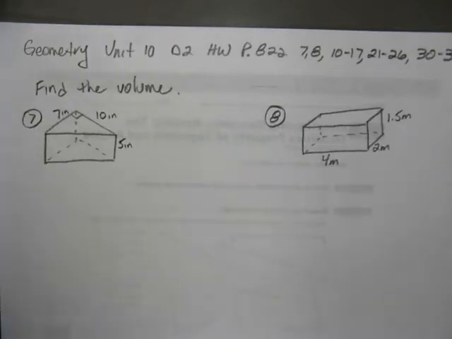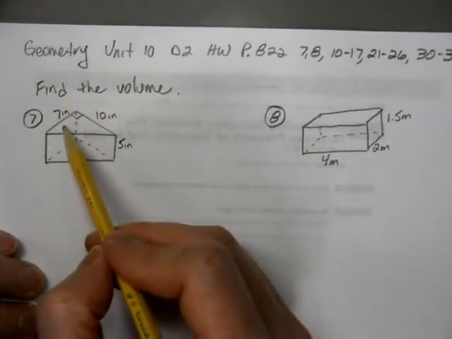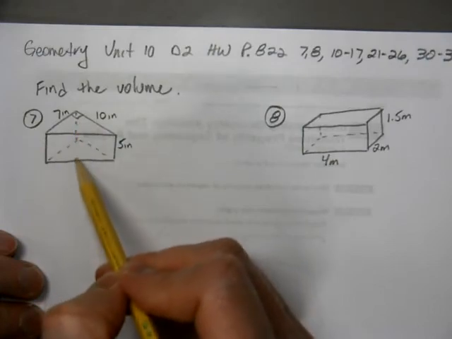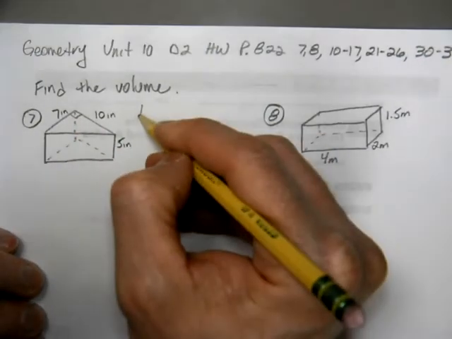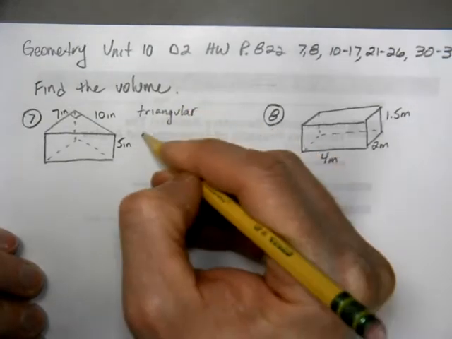This is Geometry Unit 10, Day 2 homework, page 822. Number 7, we're supposed to find the volume. So we're looking at this shape. We see a triangle and it's repeated throughout the shape, so I know it's a triangular prism.